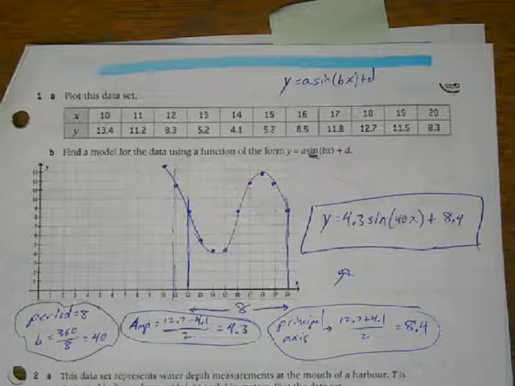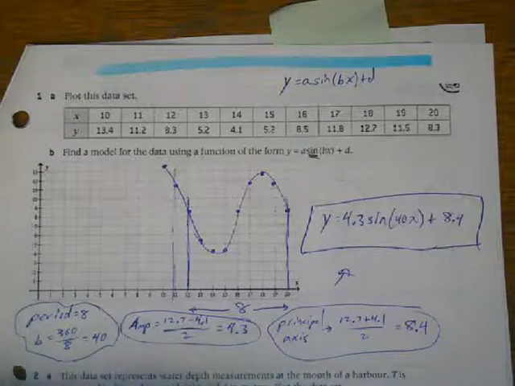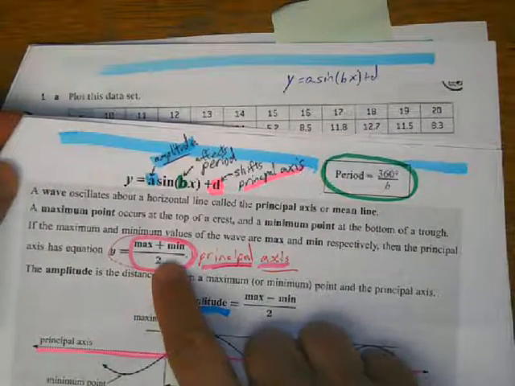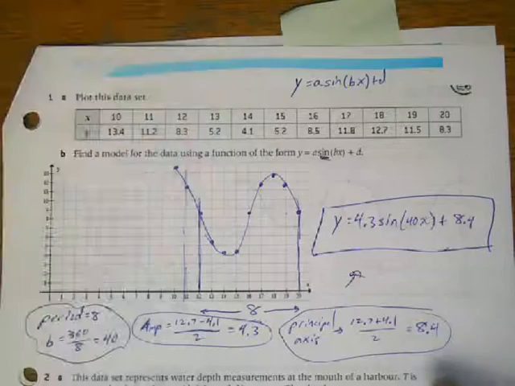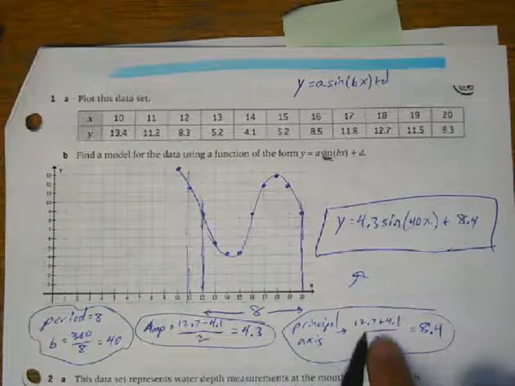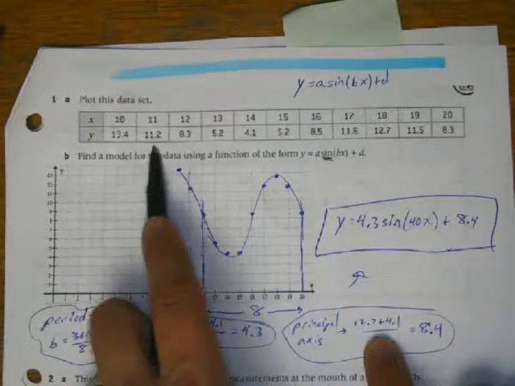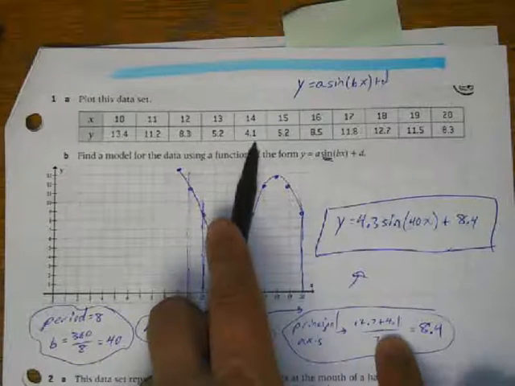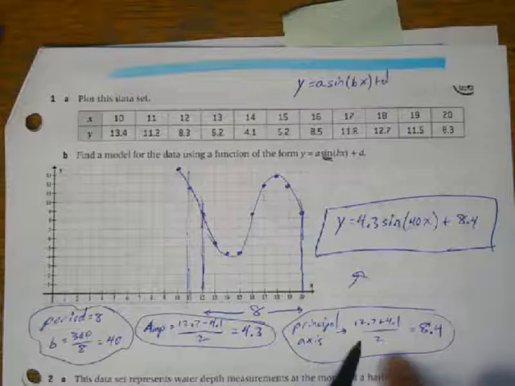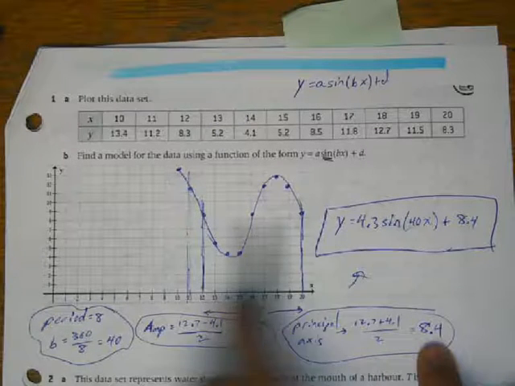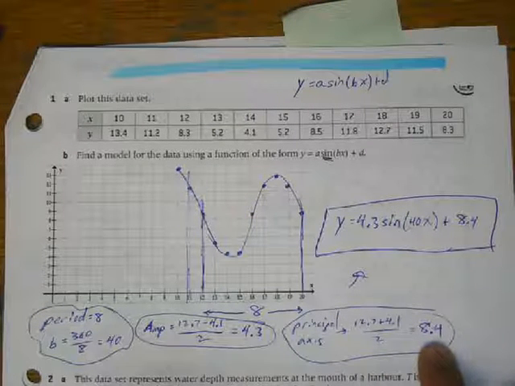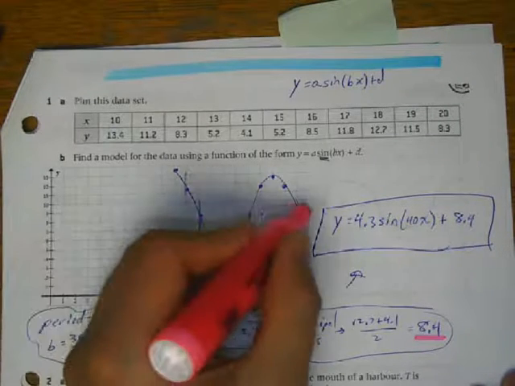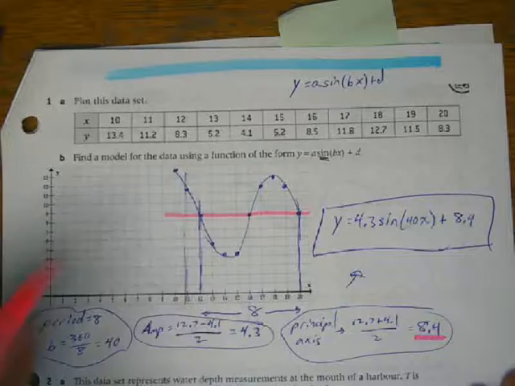As I mentioned before, the principal axis is the maximum plus the minimum divided by 2. So if I've got the maximum, which is 12.7, and the minimum is 4.1, add those together, divide by 2, my principal axis is about 8.4. Okay, so 8.4, here's my principal axis. That looks like it's kind of in the middle, right?